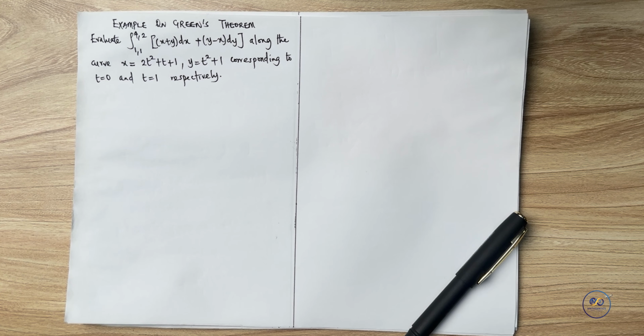Welcome back. So finally, at the last part of this example that we started 3 videos ago for Green's theorem. This time around, we want to evaluate the integral along the curve x equal to 2t squared plus t plus 1, y equal to t squared plus 1, corresponding to t equals 0 and t is equal to 1, respectively. So this is what we want to use as our integration parameters.